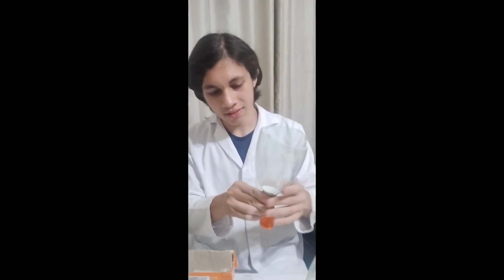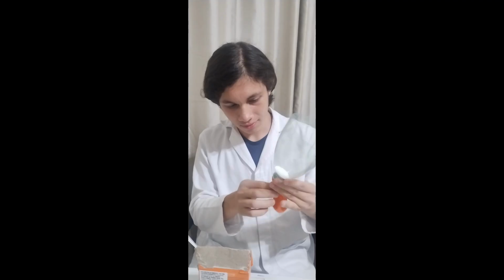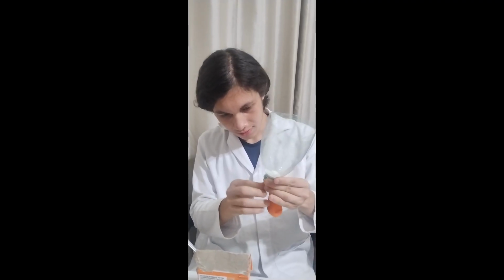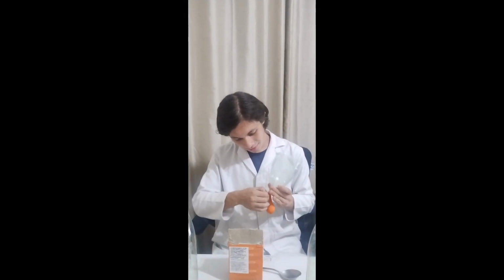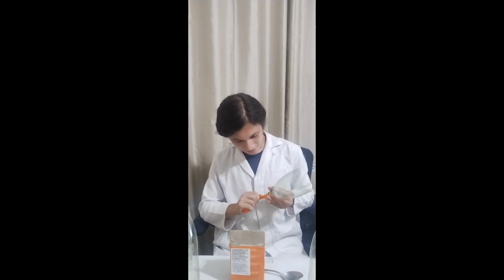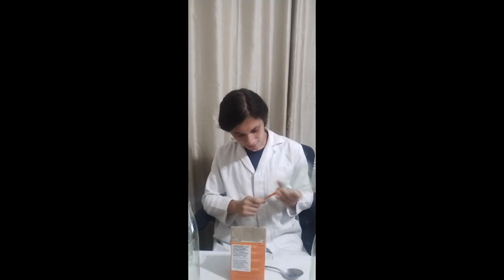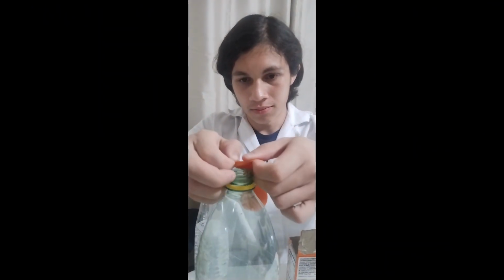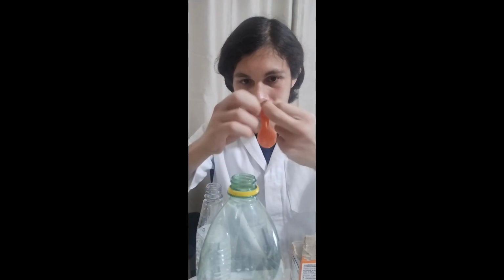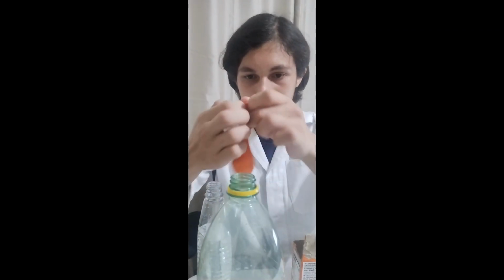I think this is the hardest part of the experiment. Okay, so after the two tablespoons, I'm going to put the balloon over the plastic bottle. I'm going to put it like this so the baking soda doesn't drop.